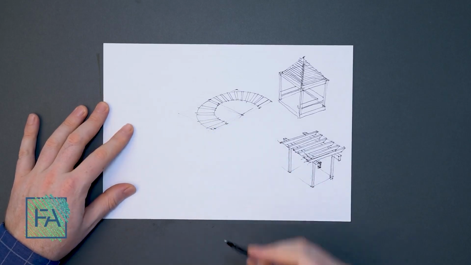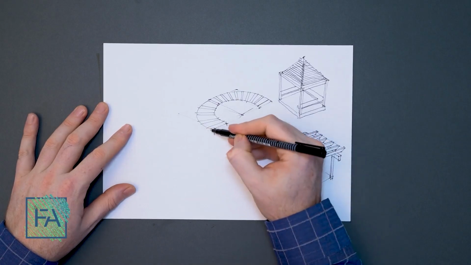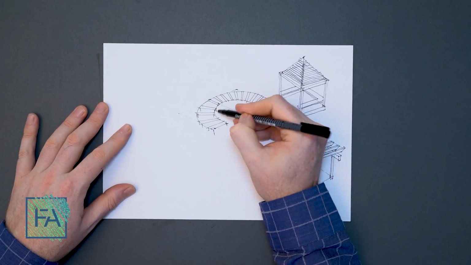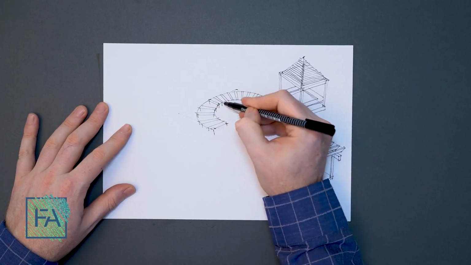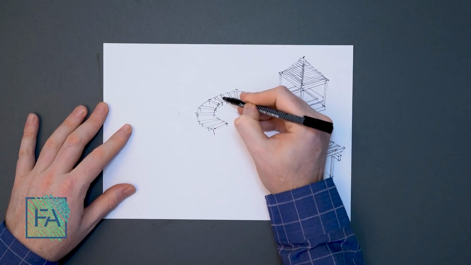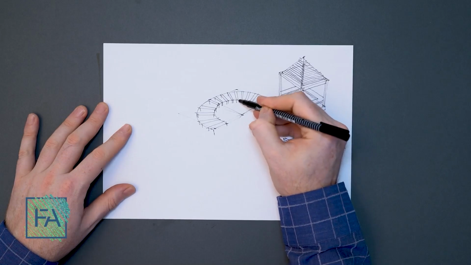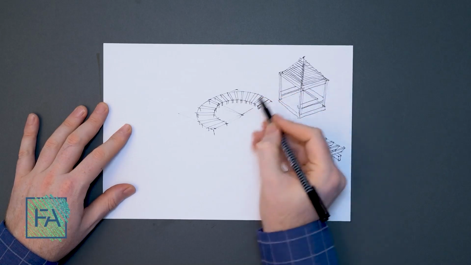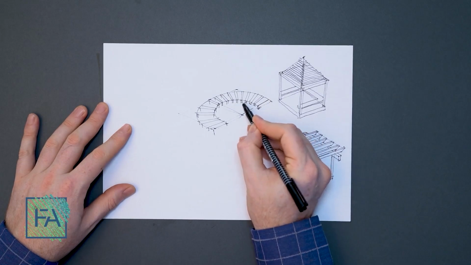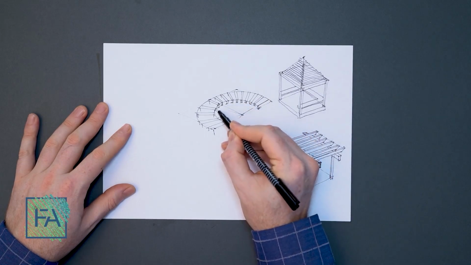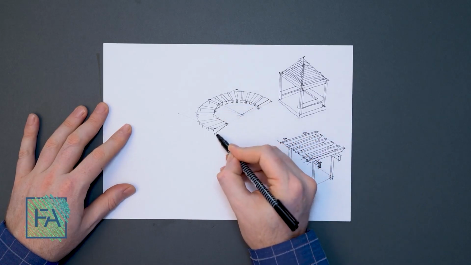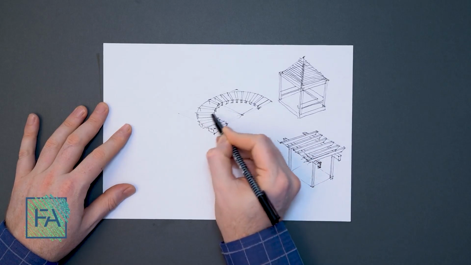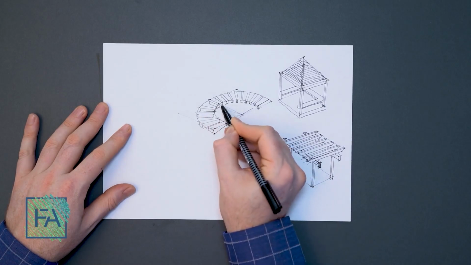And it happened like this. And give it some height. And you need to repeat it for each one of them. And draw the bottom line like this as well. Here as well.